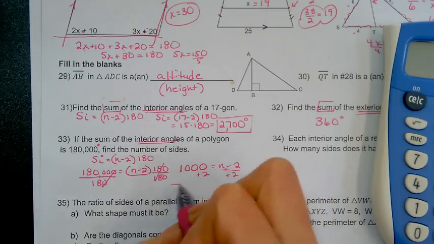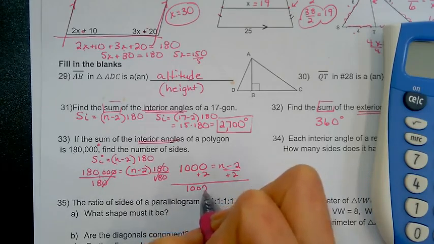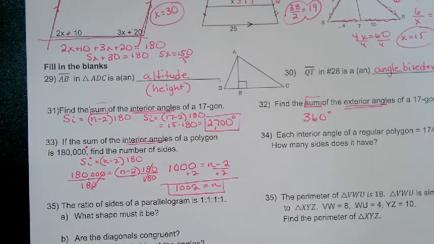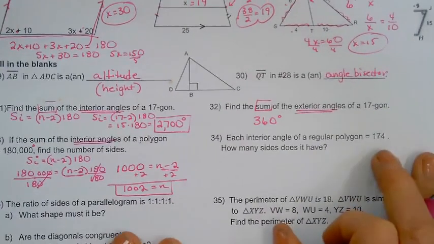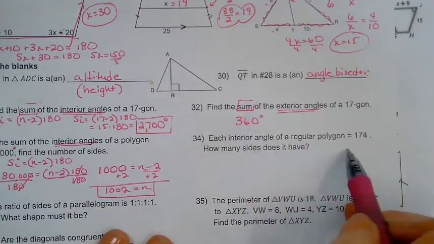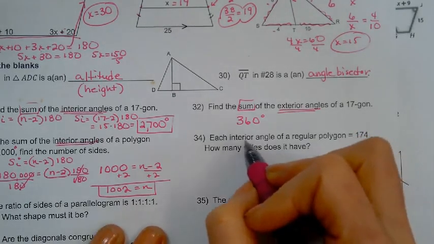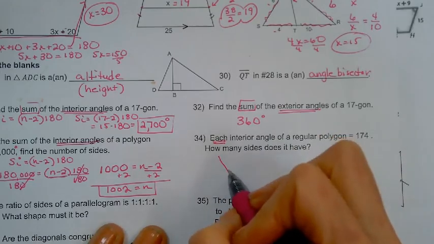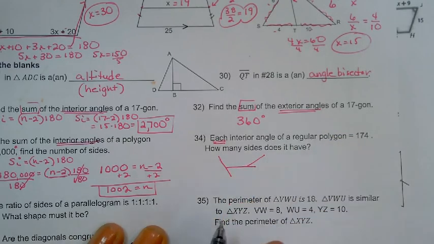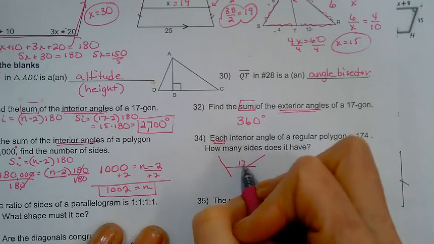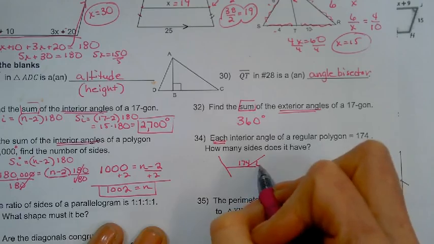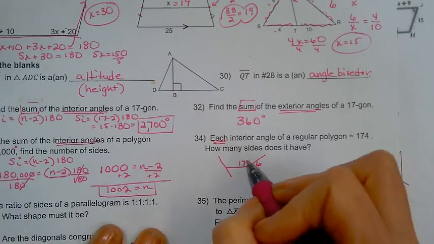Okay, number 34. Each interior angle of a regular polygon is 174. How many sides does it have? So each interior angle. So I'm not going to do this the long way. I'm going to do this the short way. I'm going to do my unfinished gon. And the interior angle is 174. So that means the exterior angle is 6. Right? These have to be supplementary. So if I take 360 and divide it by 6 degrees, I get 60. This has 60 sides.